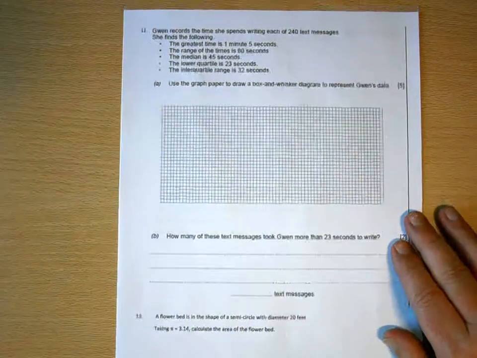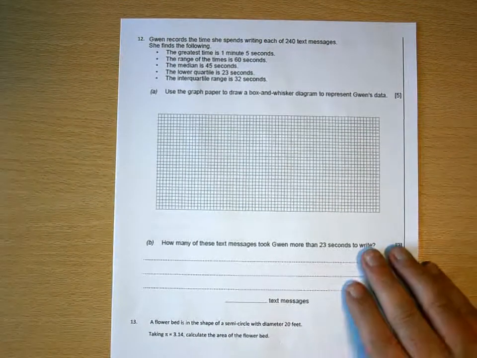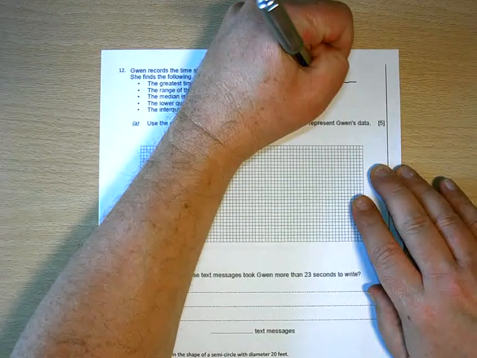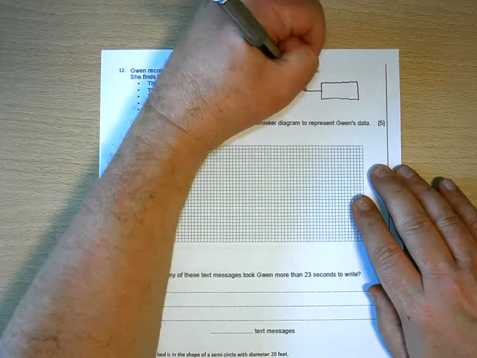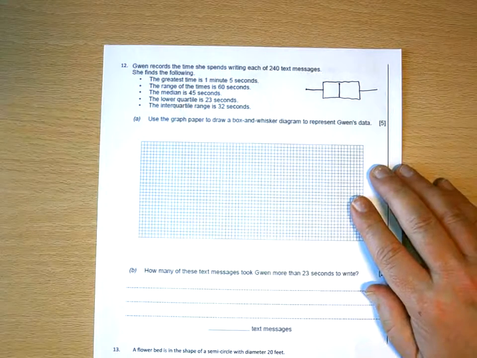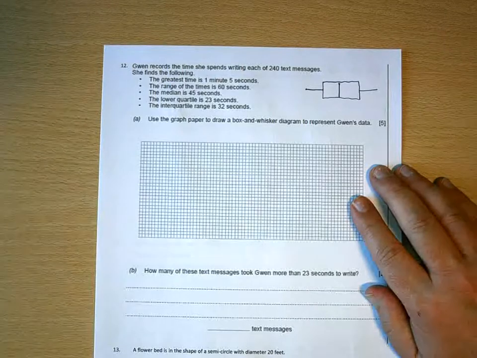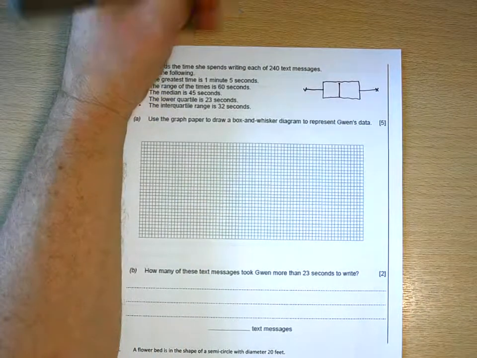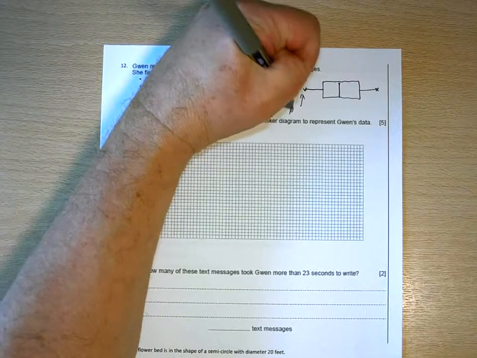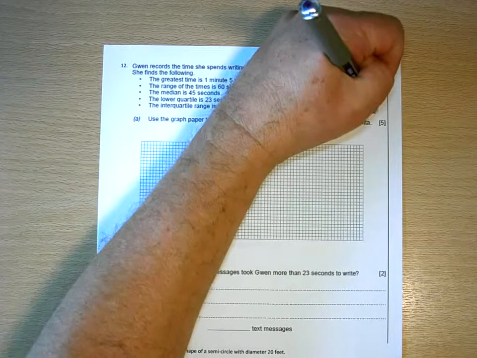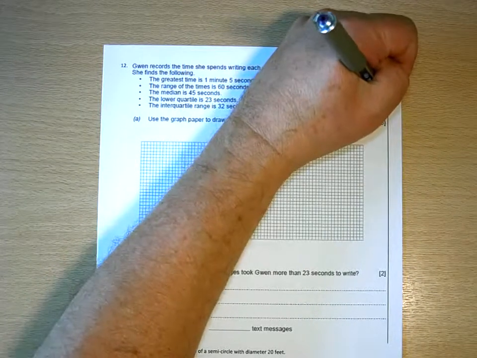So let's just remind ourselves, and there's no harm in doing this on the page. More often than not, they give you box and whisker diagrams to interpret, but every so often they'll get you to draw one. So the parts of the box and whisker plot: that is the minimum value, that is the maximum value. The distance between those two will give you the range.